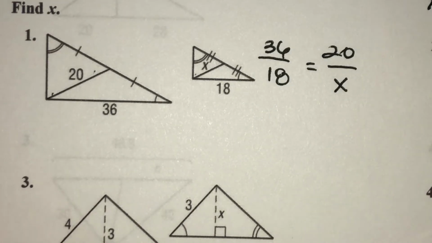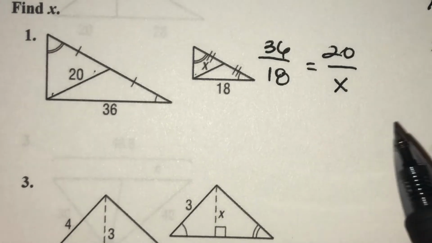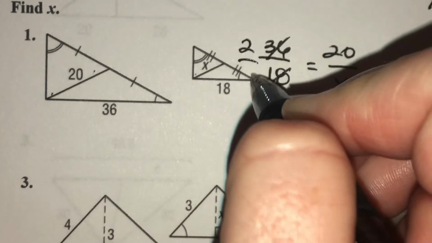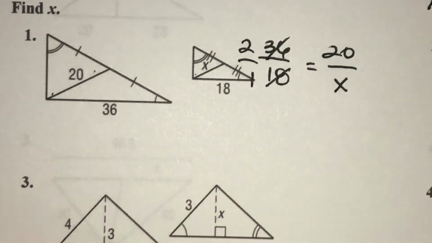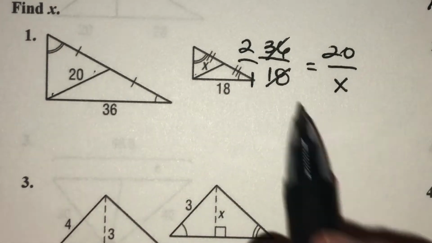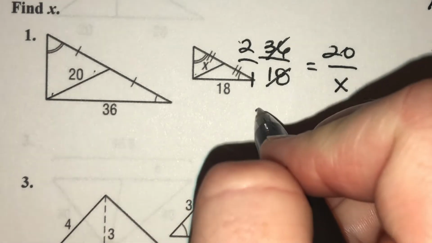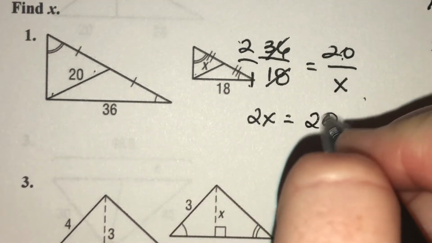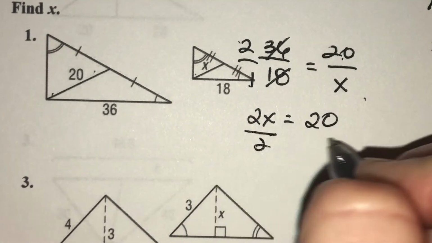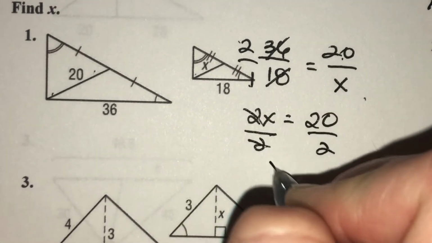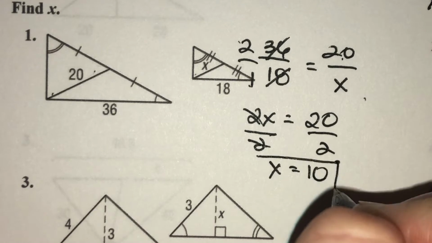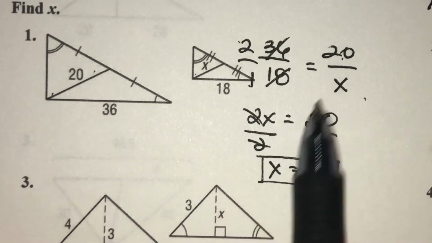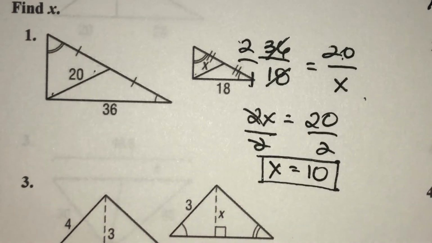36 over 18 is the same as 2 over 1. So I'm going to go ahead and change that to 2 over 1, and now I can cross multiply and my numbers will be smaller. So 2 times x is 2x, 1 times 20 is 20, and then I can just divide, and x is going to equal 10. That's a lot quicker than getting 36 times x equals 18 times 20.